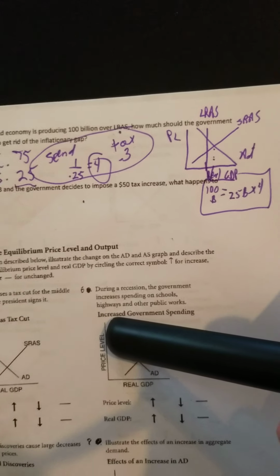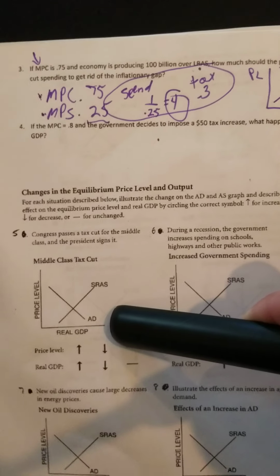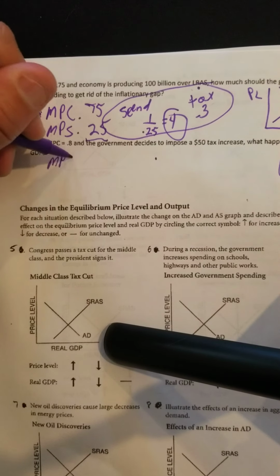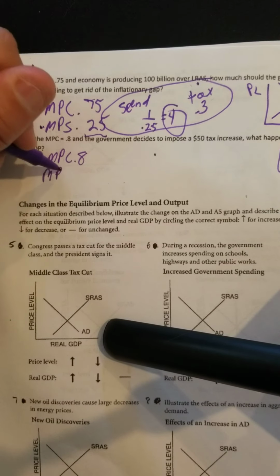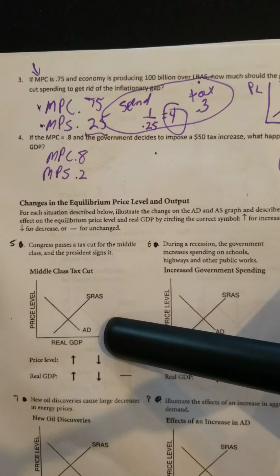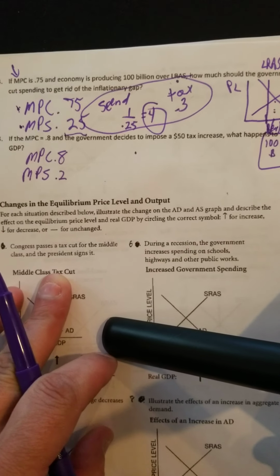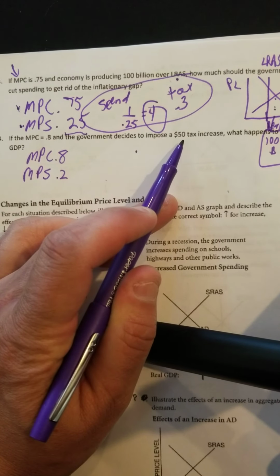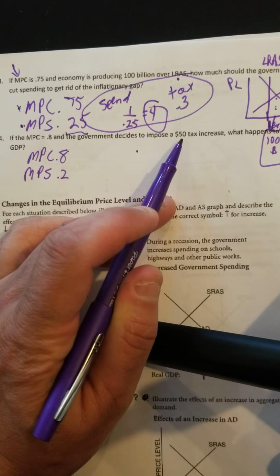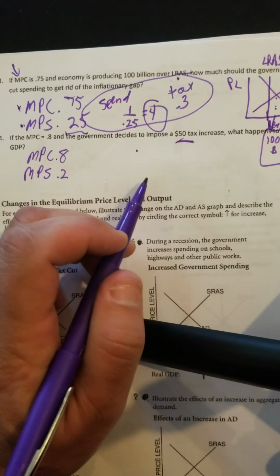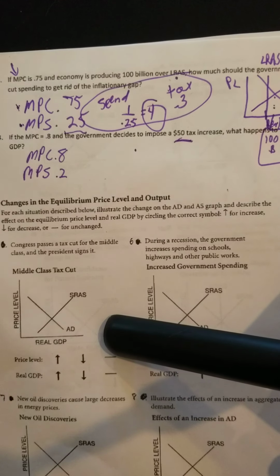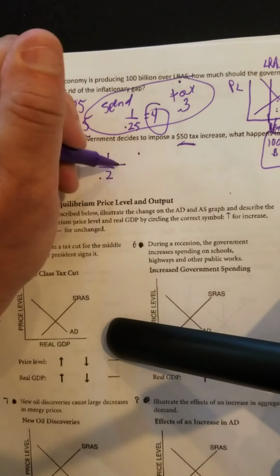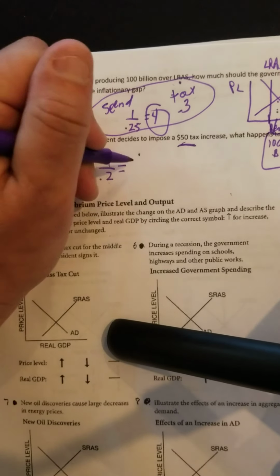All right, let's take a look at another one and see if we can figure it out. In this society, the MPC is 0.8, which means that the MPS is 0.2. Again, theoretically, we've already figured this out, and we're reviewing it. The government decides to impose a $50, does that really say $50? Goodness, I was hoping that maybe that should be millions or billions. But anyway, 1 over 0.2, 1 over our MPS gives us our spending multiplier. So that's 5.